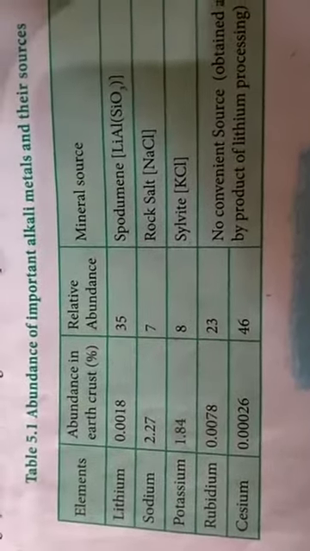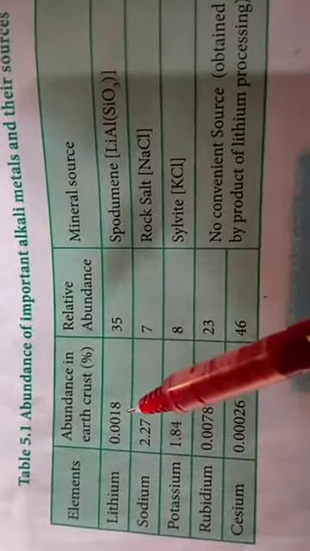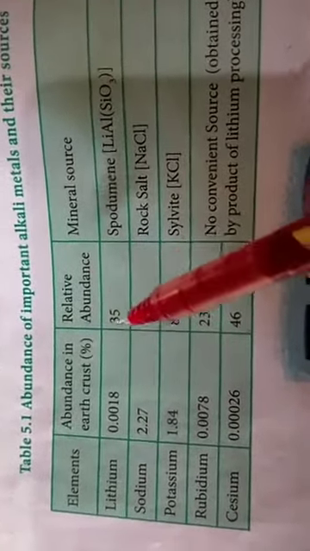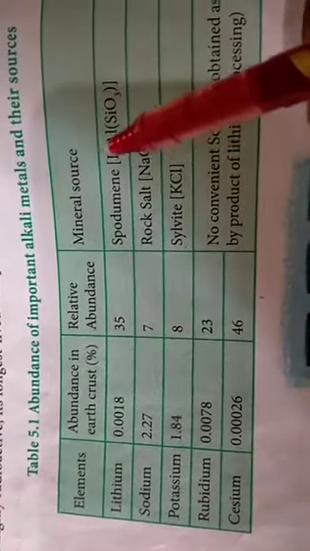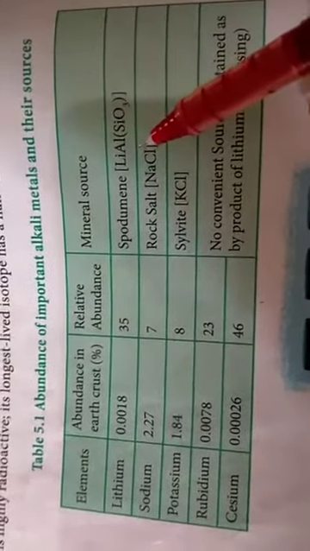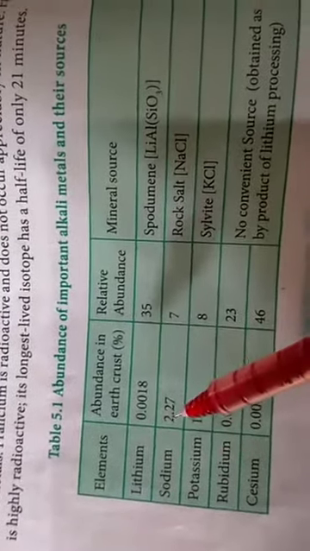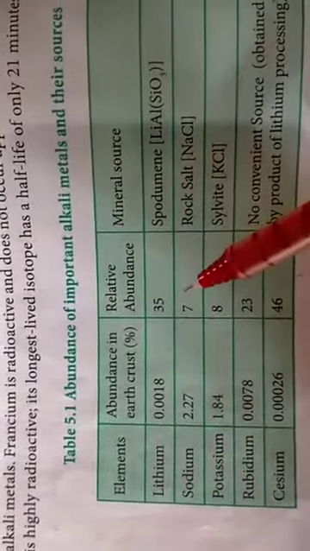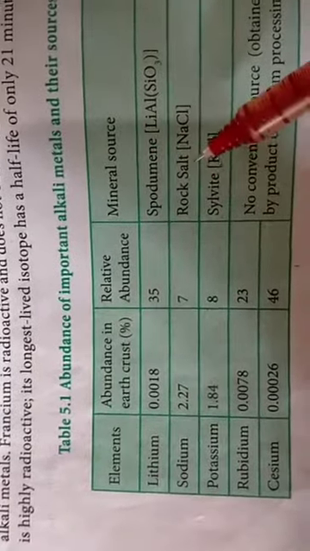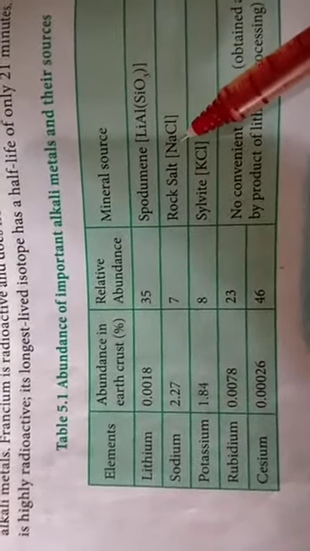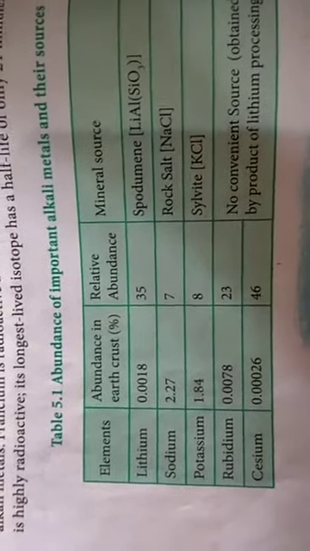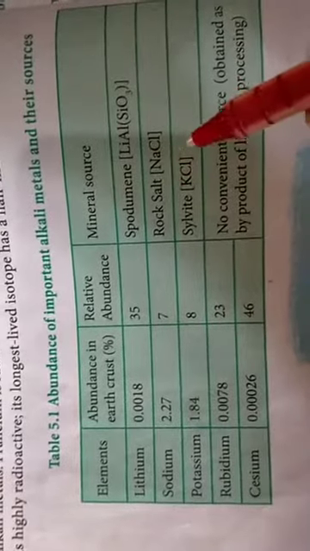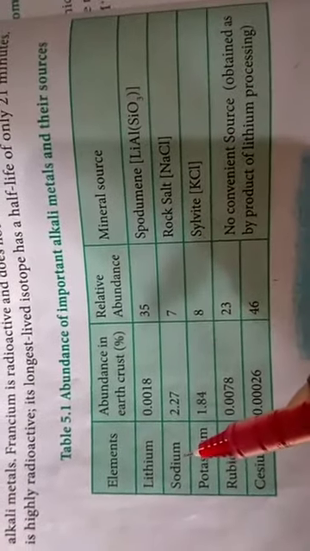So lithium, the first alkali metal, is present in the earth crust at 0.018%, with a relative abundance of 35, and the mineral source is spodumene. The next alkali metal is sodium. Sodium is present in our earth crust at 2.27%, relative abundance 7, and the mineral source is rock salt. Sodium is combined with chlorine and we get the mineral rock salt. From that rock salt we extract sodium.